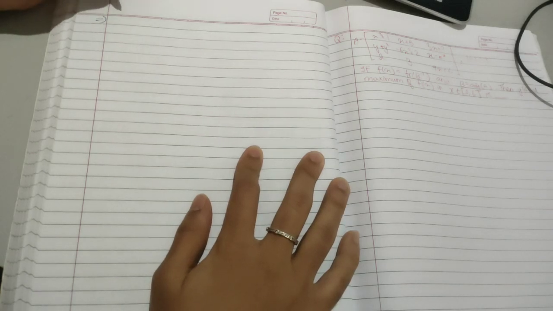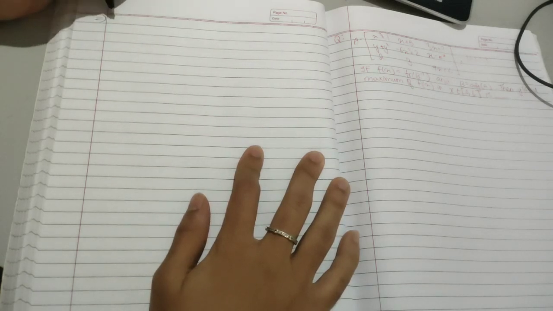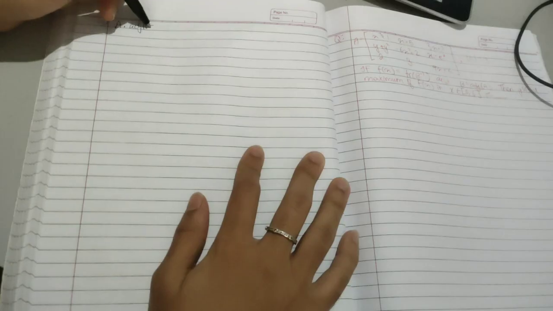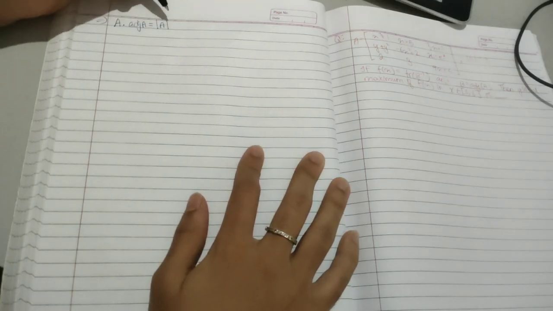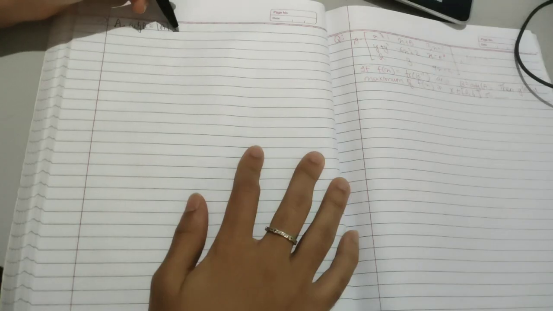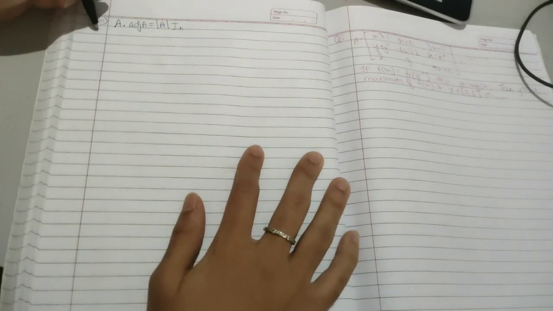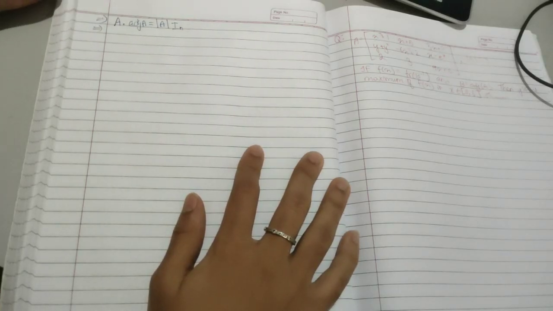So the first property of adjoint is that if you have A and you multiply it by adjoint A, it's going to equal the determinant of A times the identity matrix. If you know this one property, you can derive most of the other properties, and we'll be looking at the derivations also.